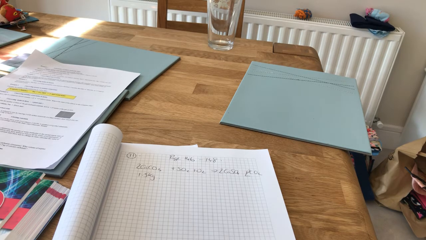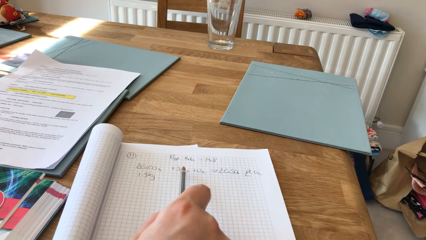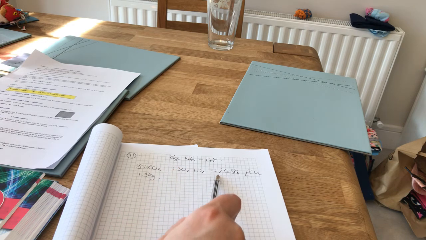Okay, so that's the formula we're starting with. We've been told we have 1.5 kg, and we're asked to see how much sulfur dioxide I could take out of the system using this formula across the line.